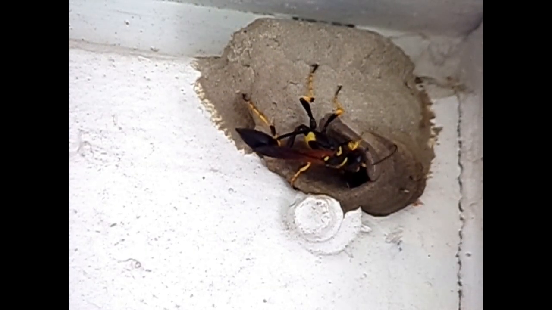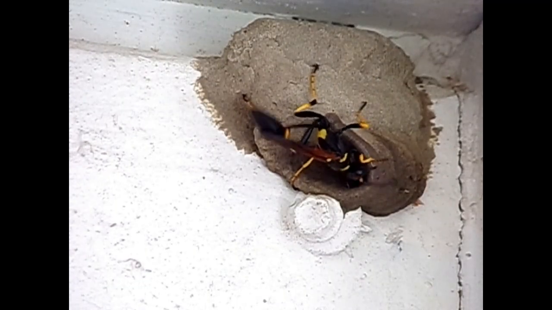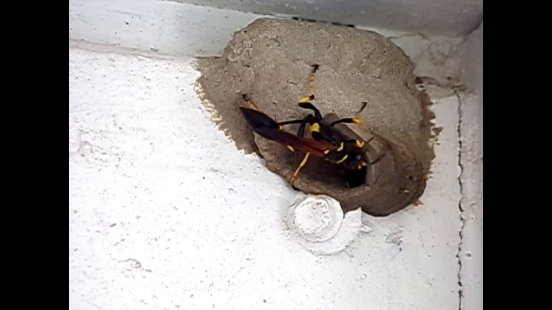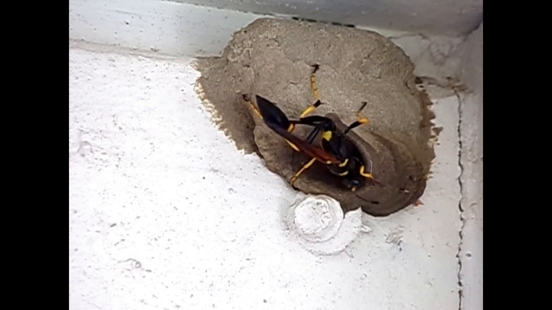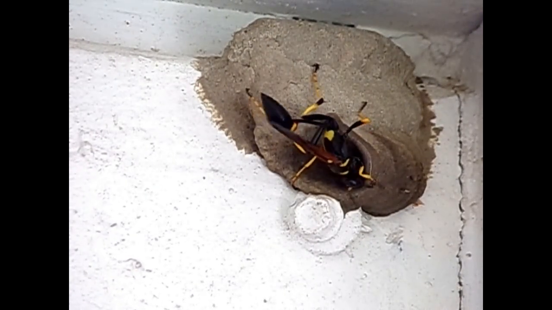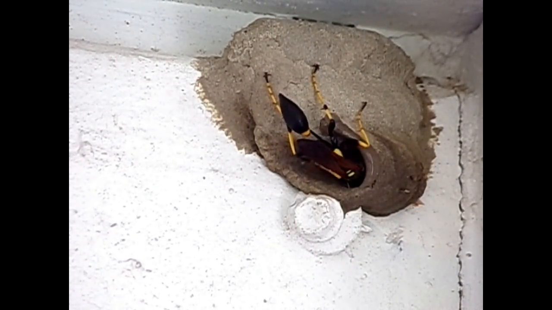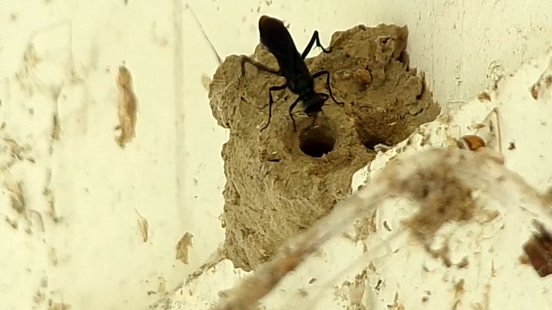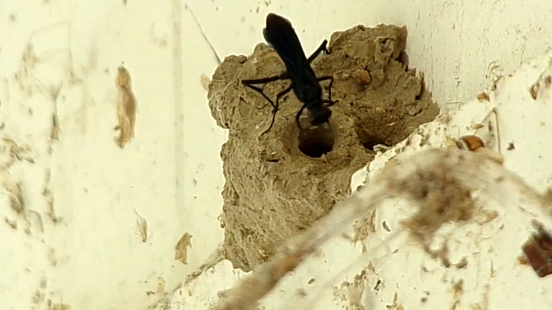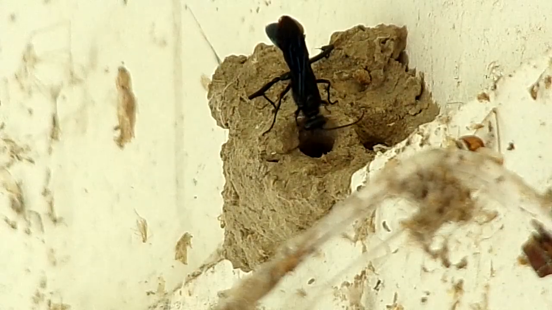Mud daubers are attracted to the color yellow, so planting yellow flowers can help attract them. Mud daubers are important pollinators as they visit flowers to feed on nectar, aiding in the pollination of various plant species. Mud daubers are attracted to flowers and plants that are sweet-smelling and bright in color, especially yellow and orange.